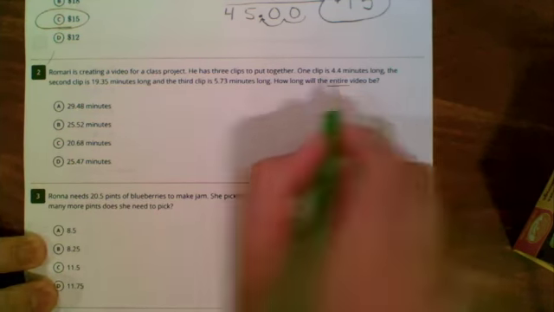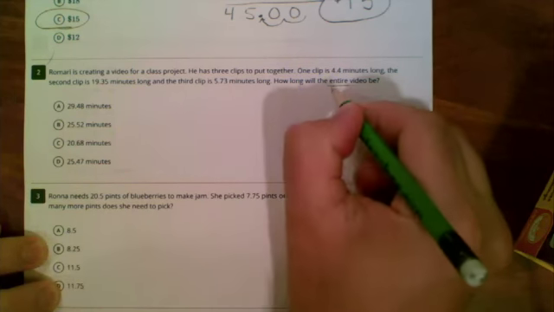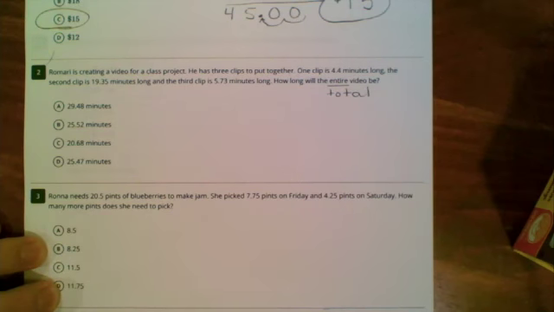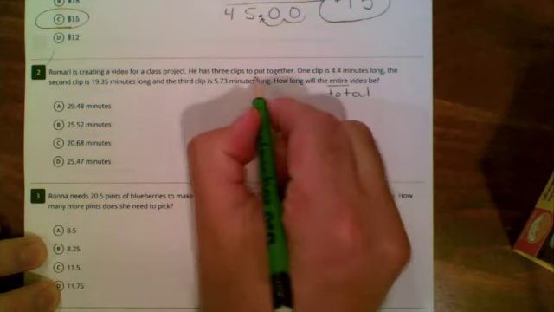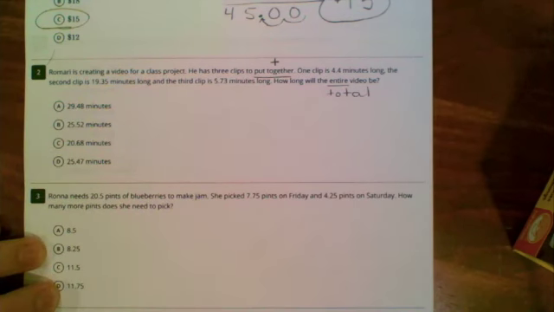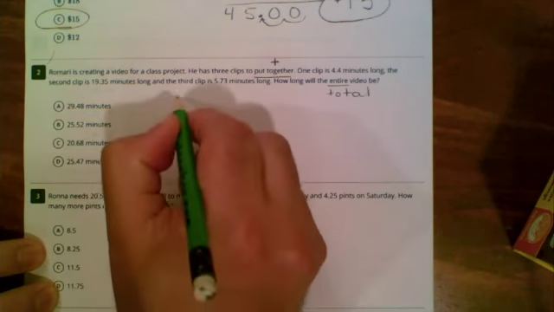So one of the key words I see is the word entire, which is another word for total. I also see the words put together. So that tells me that I'll be adding. So when we're adding, it's important that we line up our place values and our decimal points.